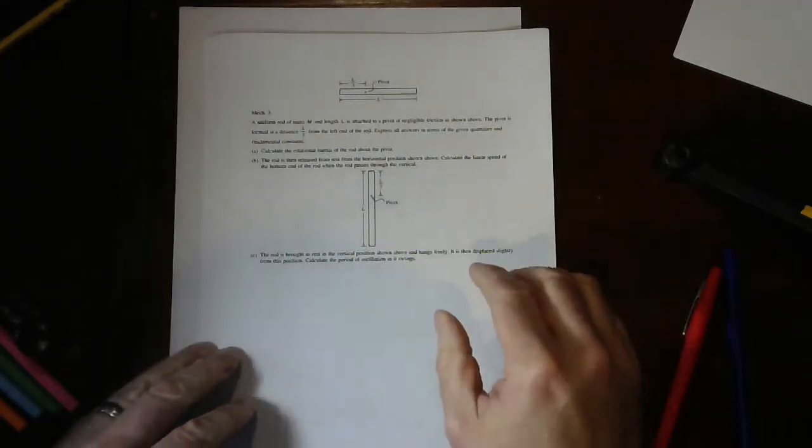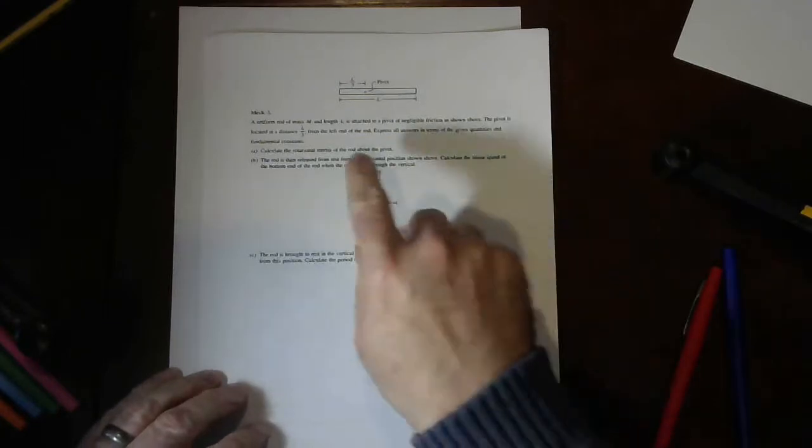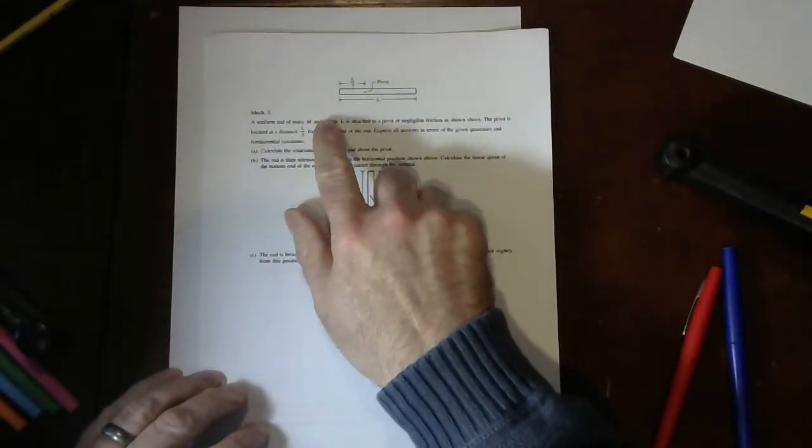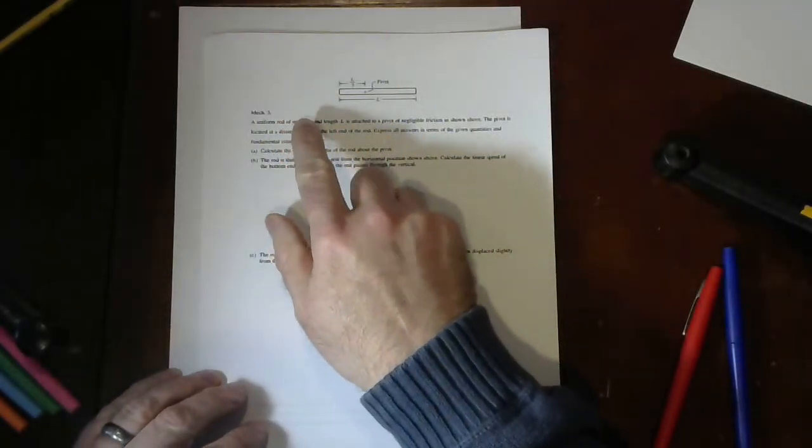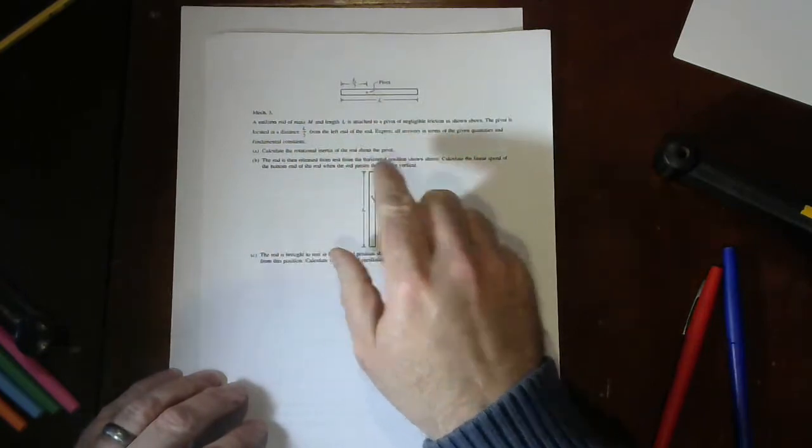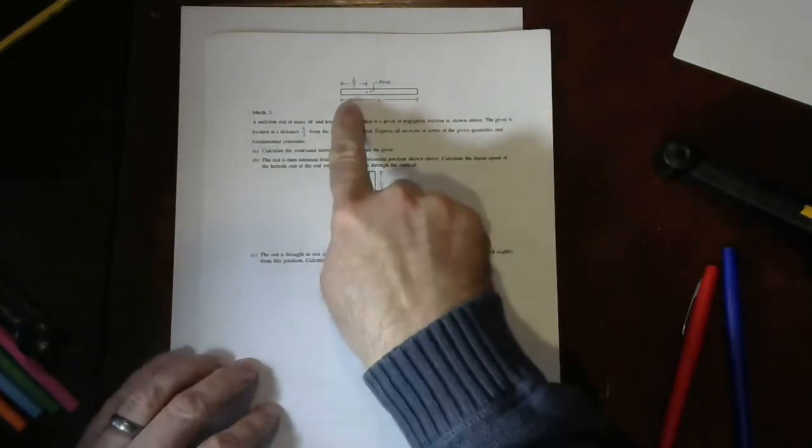All right, here we are. This is the third mechanics problem from the 2004 exam. Okay, so you can see here we have this rod.